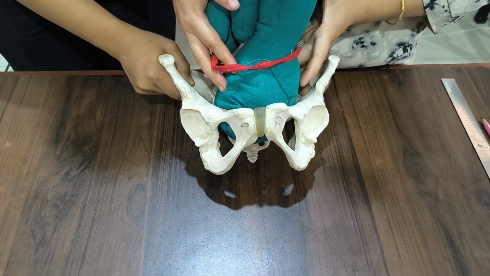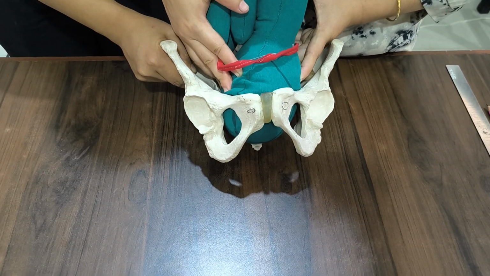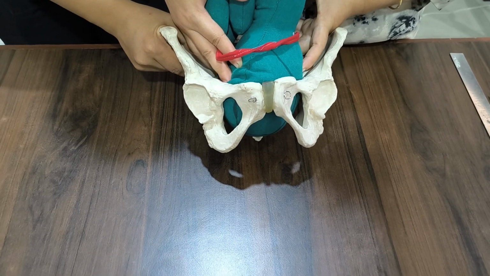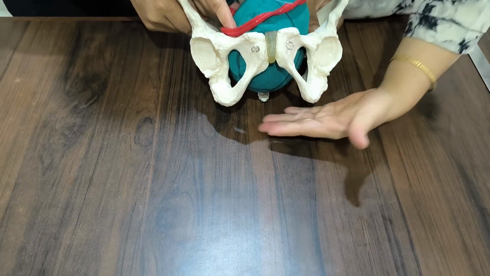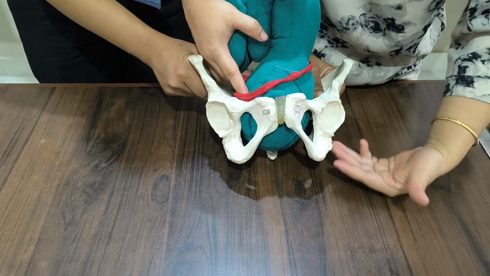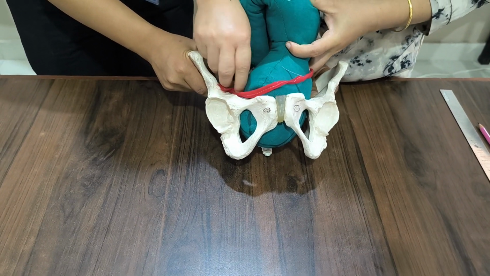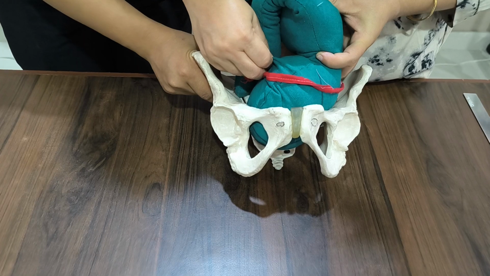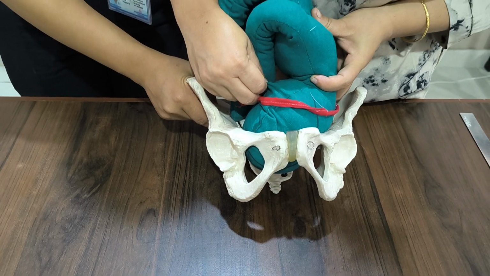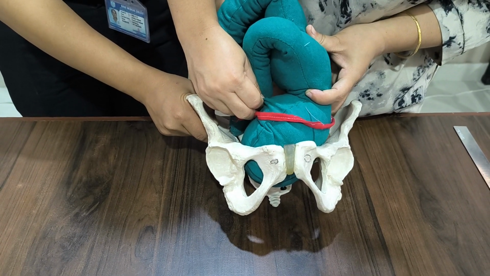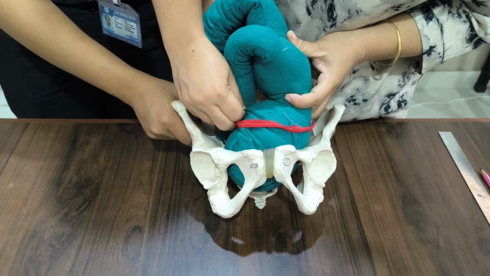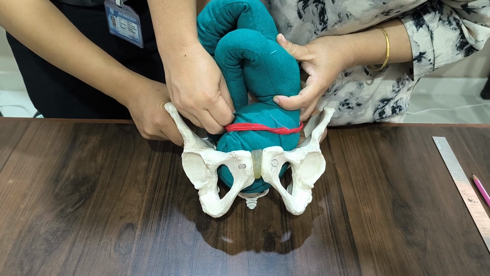After descent, when the head touches the pelvic floor, there is a resistance offered by the pelvic floor muscles and the side walls of the pelvis. It causes flexion of the head, where the chin is bent forward and touches the chest of the fetal body. This is termed as flexion of the head.